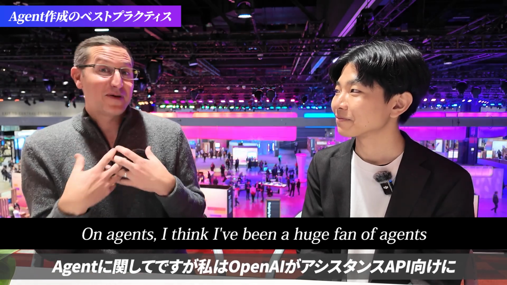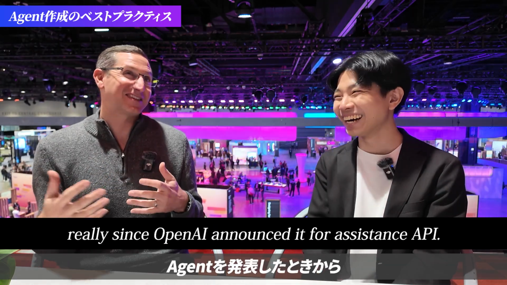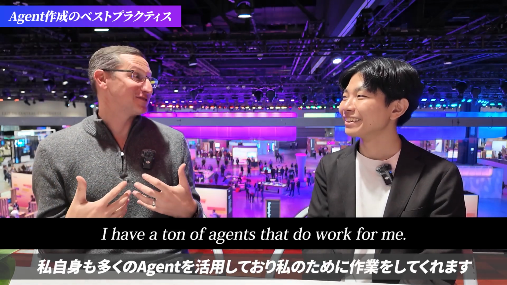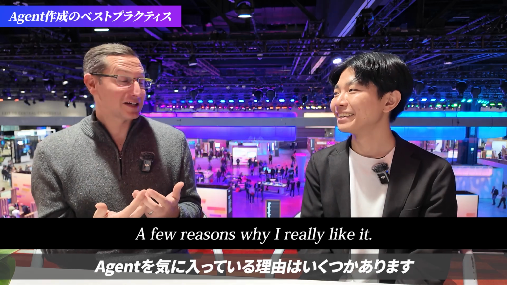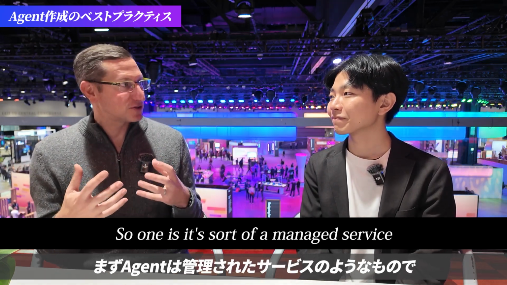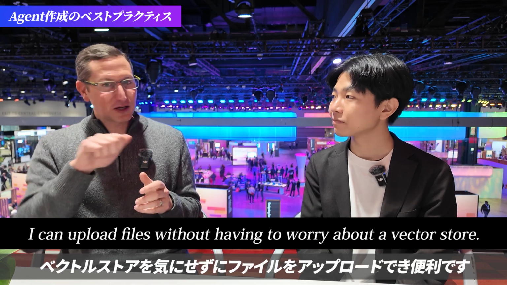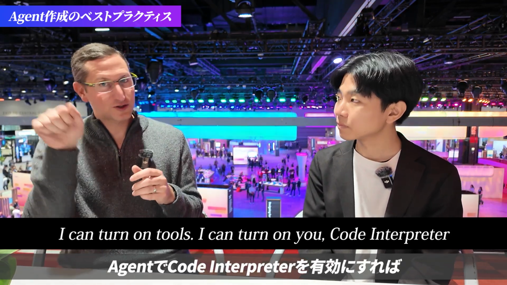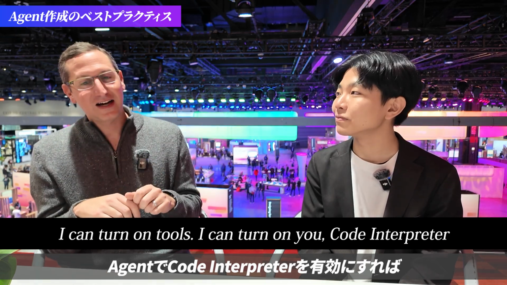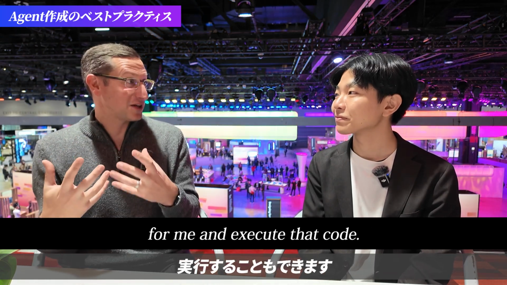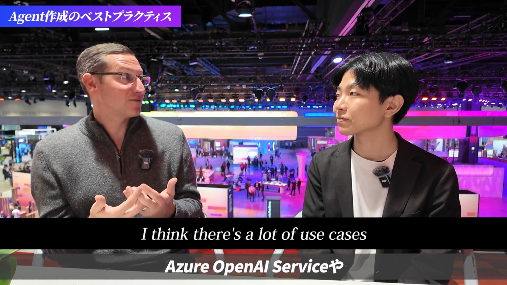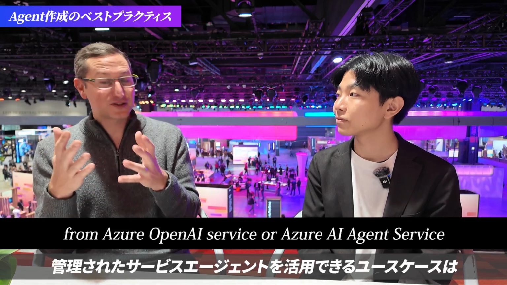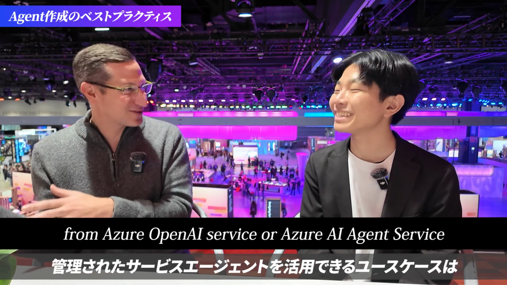On agents, I've been a huge fan of agents really since OpenAI announced the Assistants API. I love it. I have a ton of agents that do work for me. A few reasons why I really like it. One is it's a managed service where I can put in my system prompts. I can upload files without having to worry about a vector store, and it'll do the chunking for me. I can turn on tools, turn on code interpreter and have it write code for me and execute that code. So that's great. There are a lot of use cases for these managed service agents from Azure OpenAI Service or Azure AI Agent Service, like you mentioned.